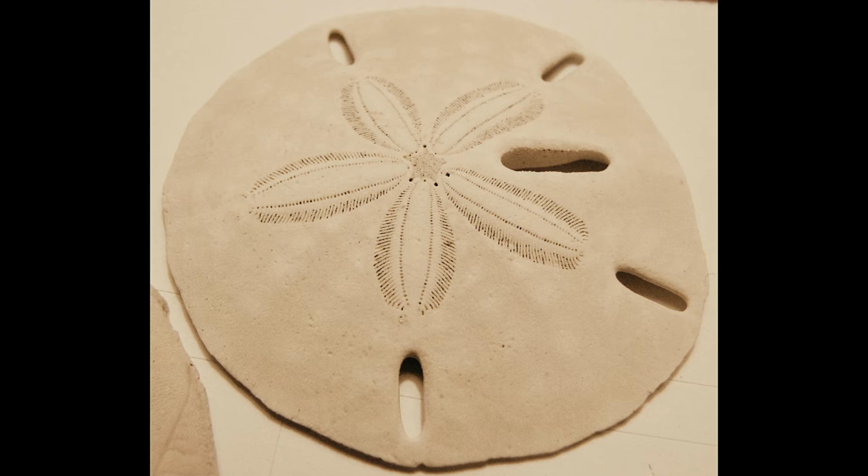Sand dollars belong to the Clypeasteroida order of the phylum Echinodermata in the kingdom Animalia. On average, they have a lifespan of around 8 to 10 years. Their age can be determined by counting the growth rings on the plates of their exoskeleton.